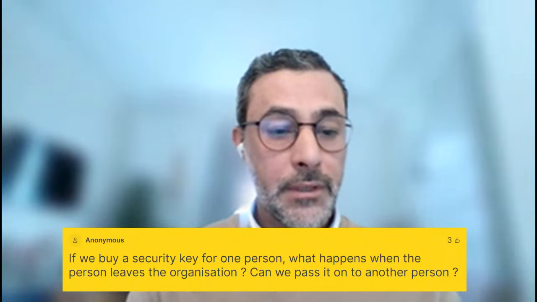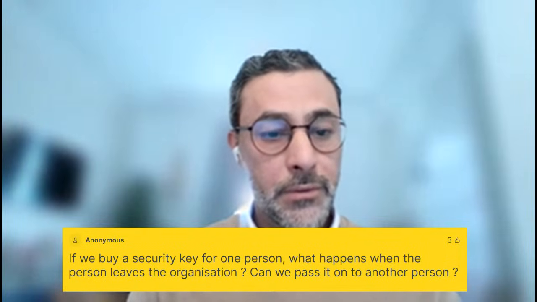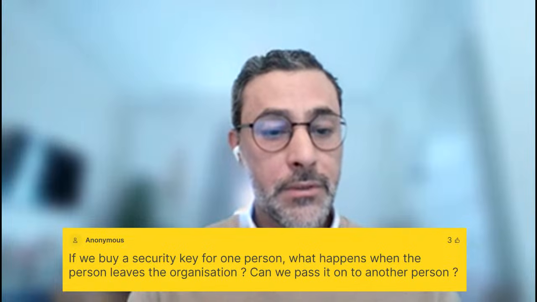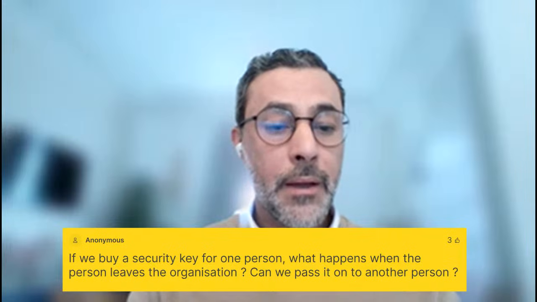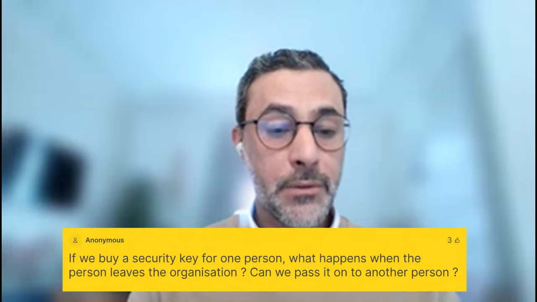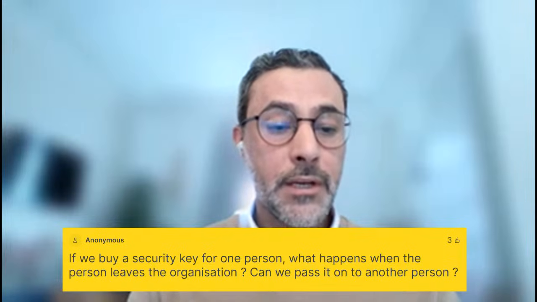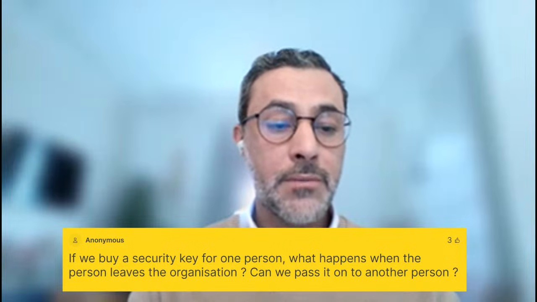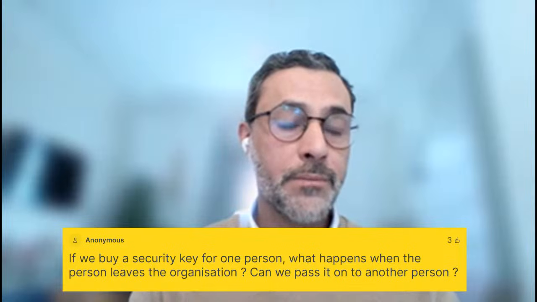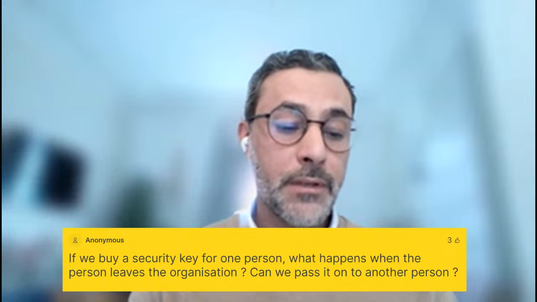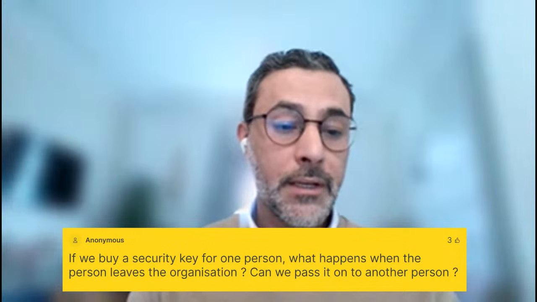However, a security key is protected by a PIN code. So handing over the security key to another person means that you would need to hand over also the PIN code of that security key or reinitialize it. Reinitialize it means that it will not be usable for the other user because the previous PIN code will not be valid anymore. Yeah. So technically, yes.